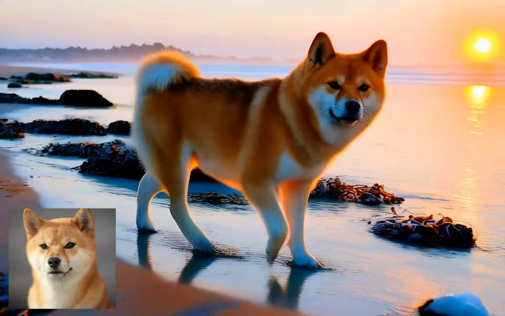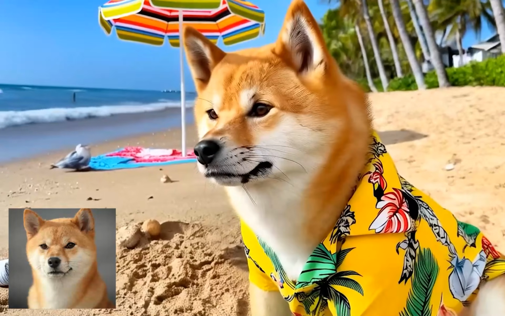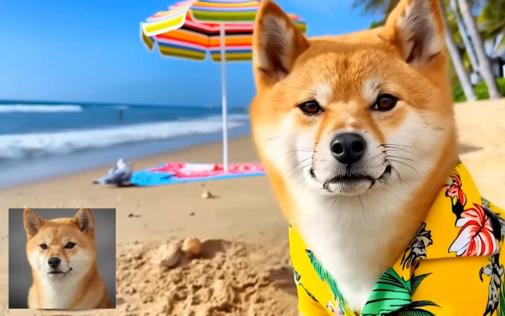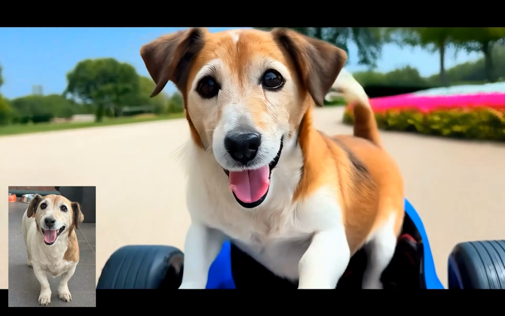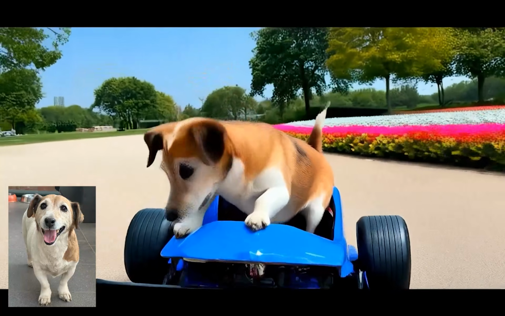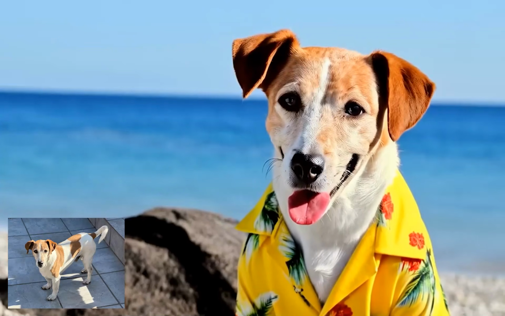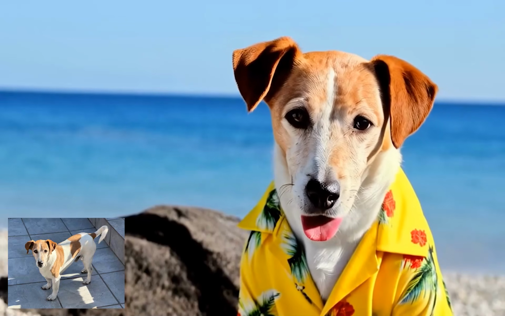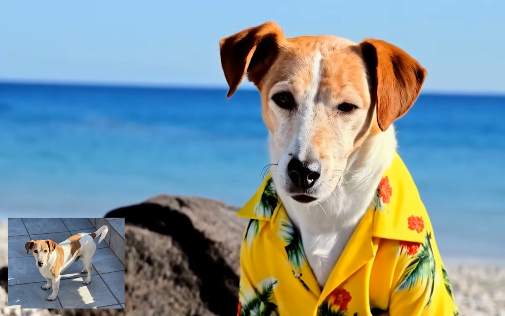So I had to experiment with this, and yes, you can actually use images of animals. So I've immortalized my pets and I can send them on the craziest adventures possible. It definitely retains the likeness of my animal. This looks exactly like my dog. So yeah, this is just something really fun that you can play around with.